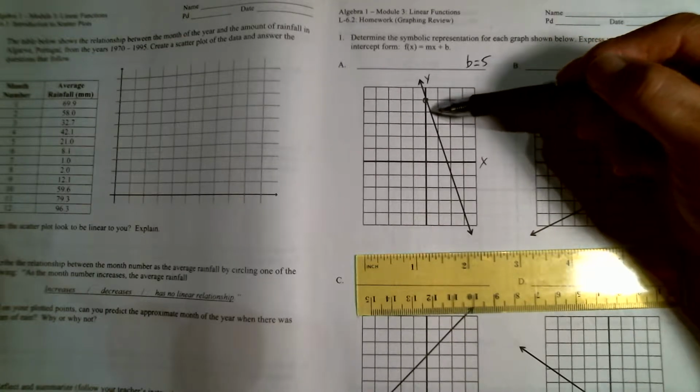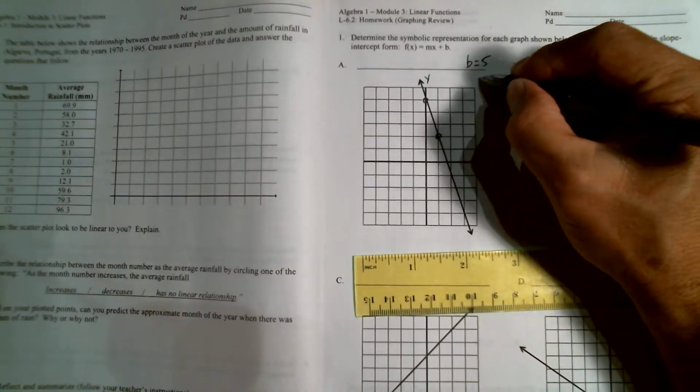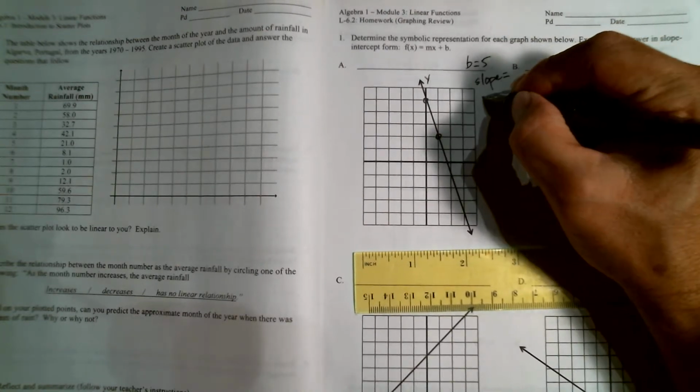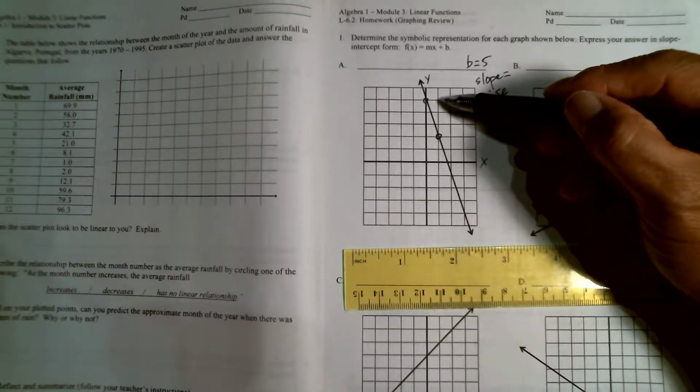Okay, let's see. There's a point for sure, and here's a corner point for sure also. I can see that just with my eyes. So from this point to this point, the slope, I'll say like this: slope equals rise over run. So the rise here, from this point I go 1, 2, 3. That's my rise. I went 3 units vertically, positive 3. So the rise is 3.